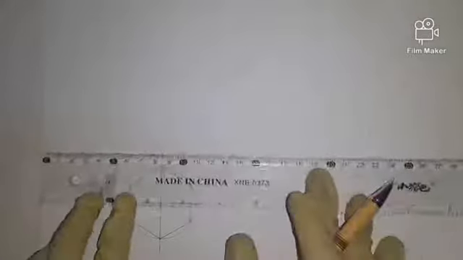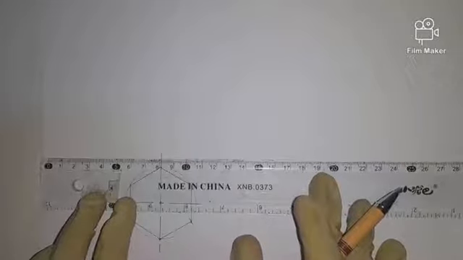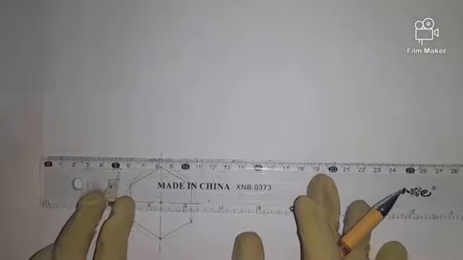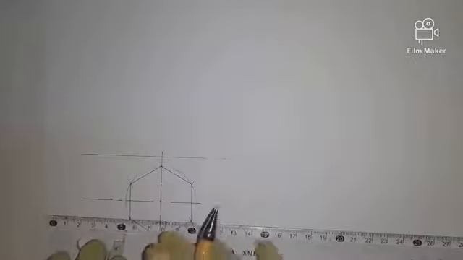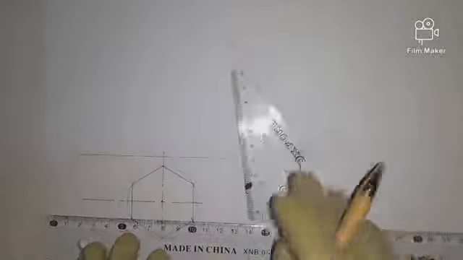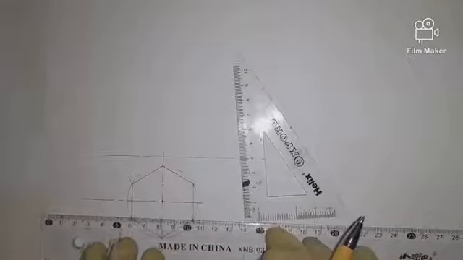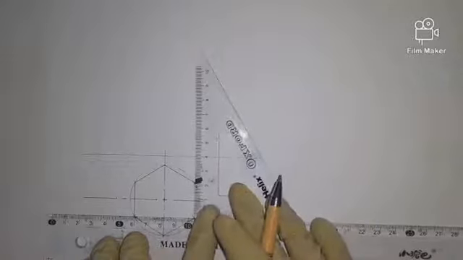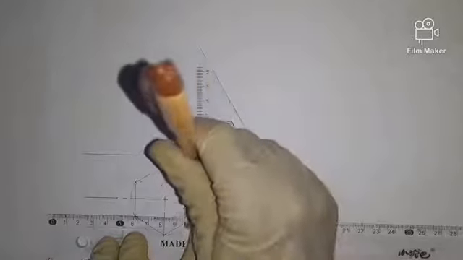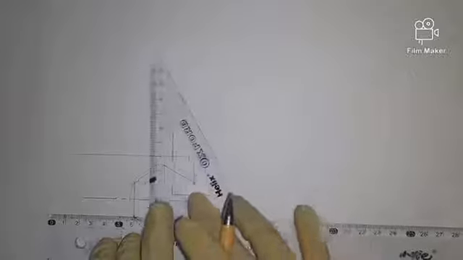Now we want to draw our front elevation of the hexagon, so we shall draw the XY plane somewhere here. That's our XY plane. Then project this hexagon, the plan or the top view, to come up with your front.